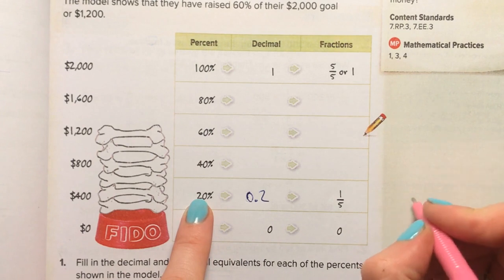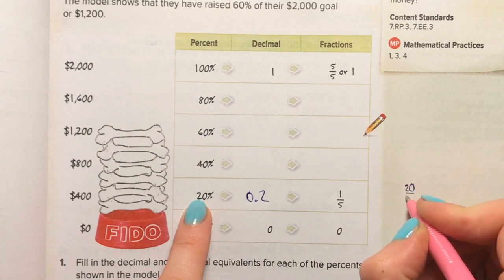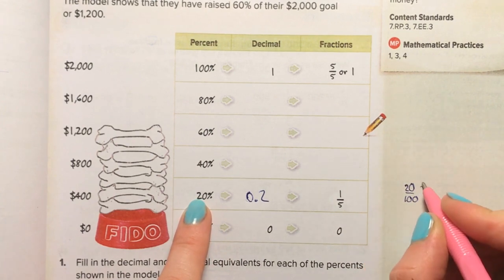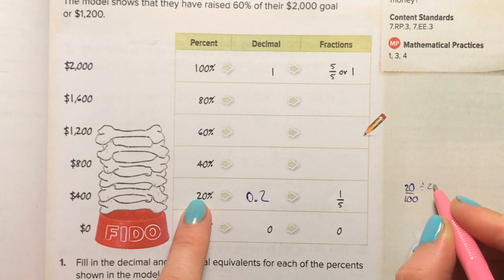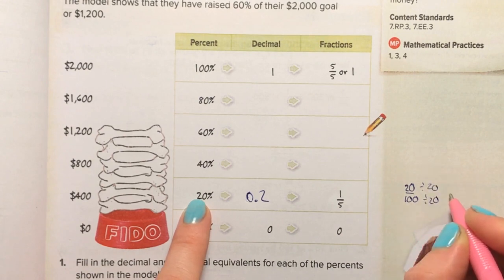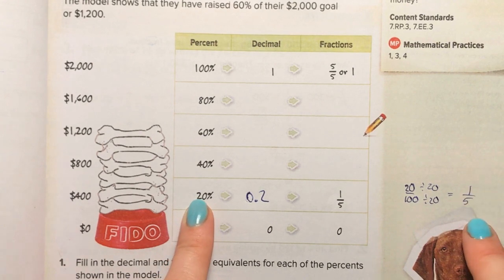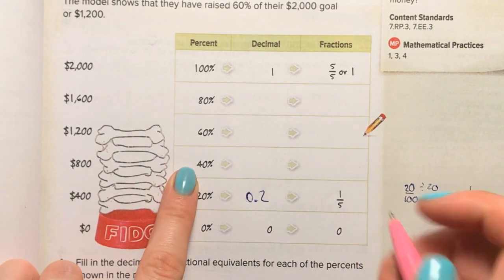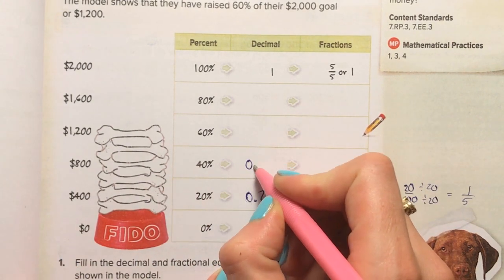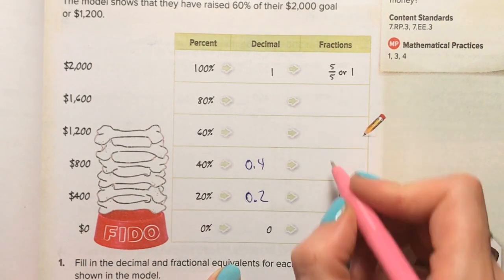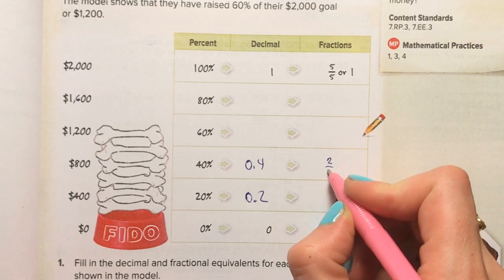Because remember, 20 out of 100, right? Divide by 20, divide by 20, equals 1 out of 5, 1/5. Okay. At 40%, they would have 0.4 as a decimal, and that would be 2/5.